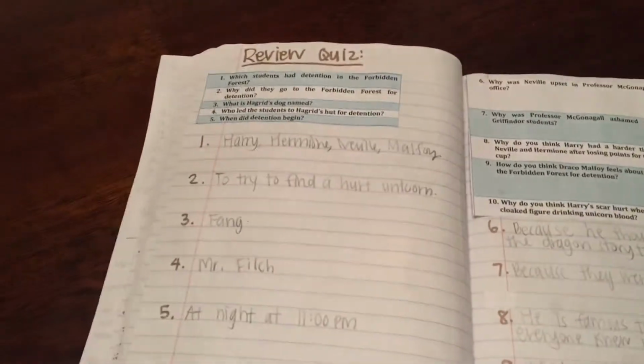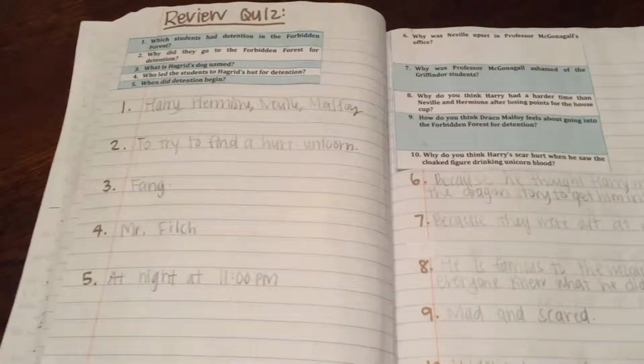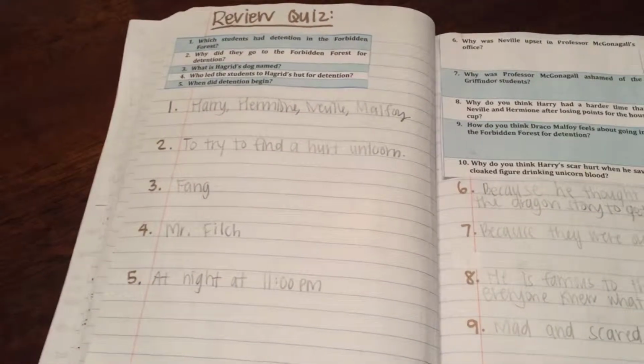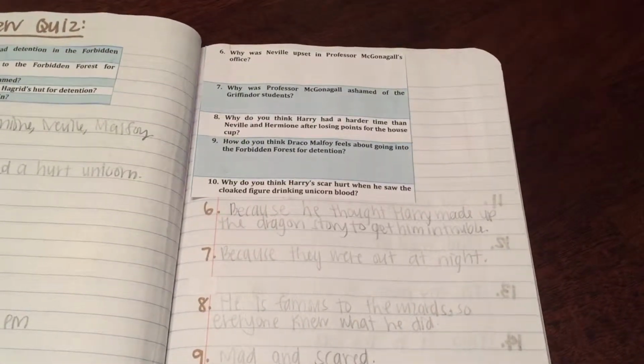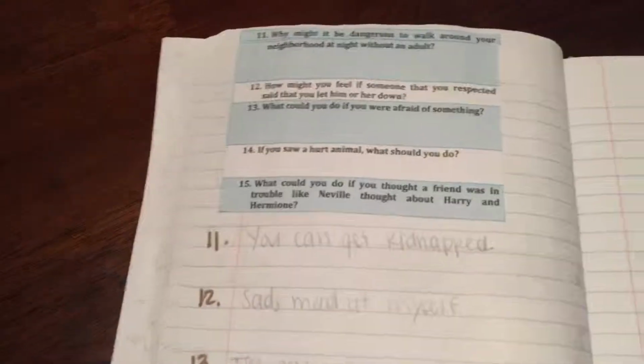Okay, and lastly we have a quiz with 15 questions. The first 5 are really basic questions, and they just get harder from there. So these have really obvious answers, and then these you have to think about a little bit more. And then the last 5 questions are kind of connection to real life questions.